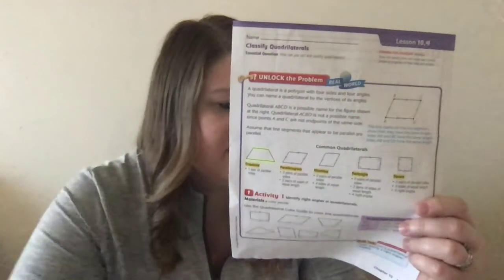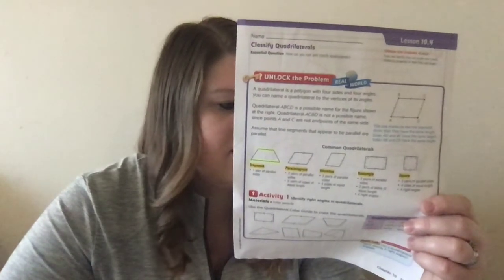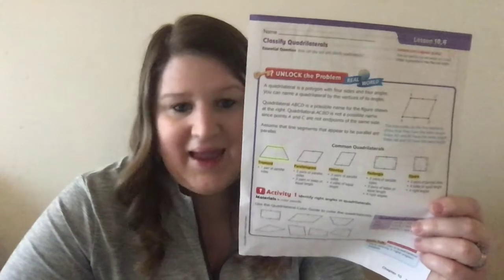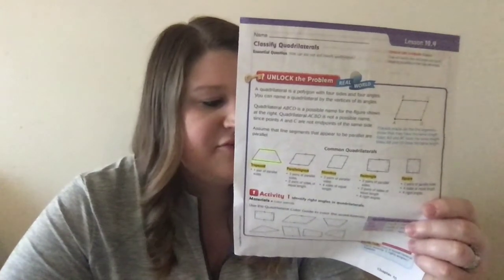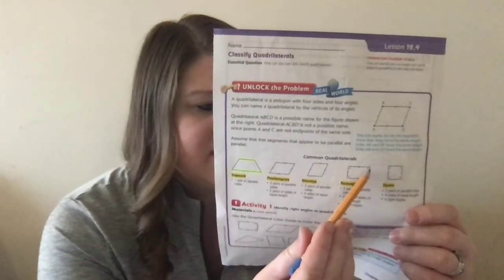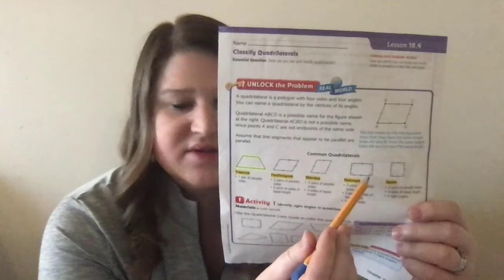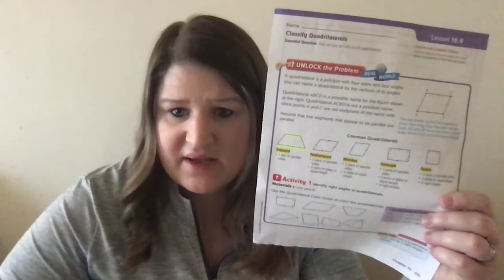These 2 are the same length. So the second thing says 2 pairs of sides are the same length. Another feature about a rectangle, it says 4 right angles. So the corners here, remember, these squares in the corner give you a clue that those are right angles. So that would be a rectangle.